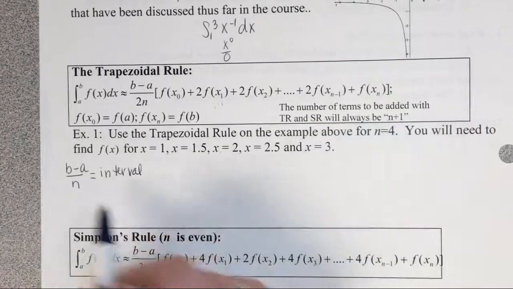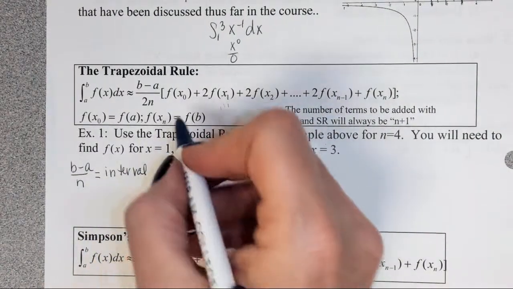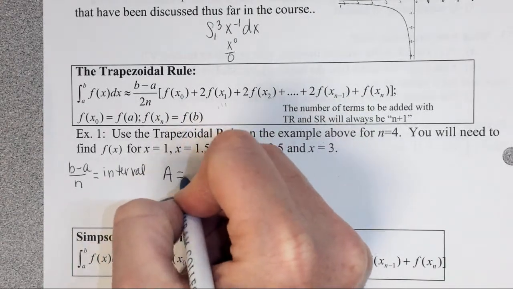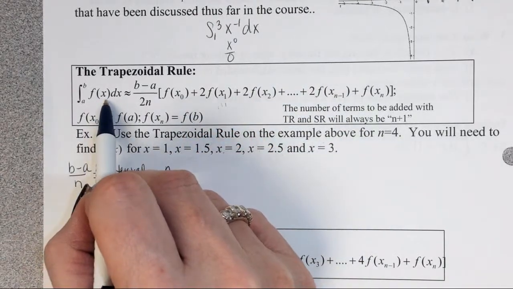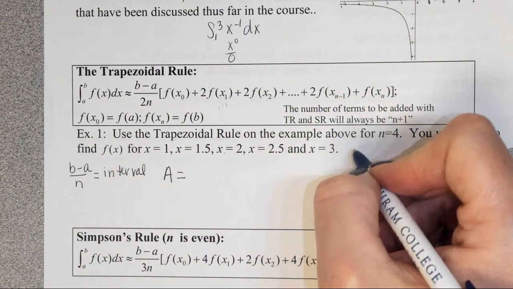All right, so let's look at the trapezoidal rule and see how it will work. So to find the area, I'm using this formula right here. I have to do b minus a. So here's my problem again.